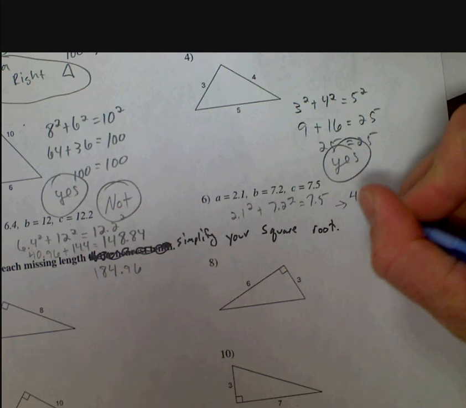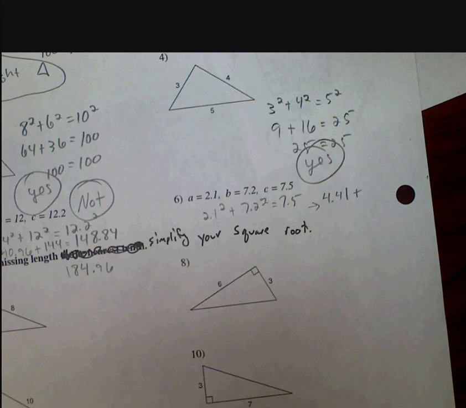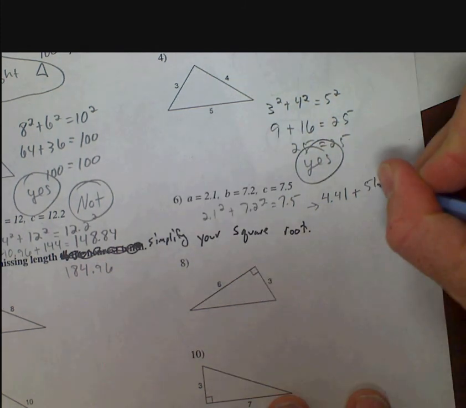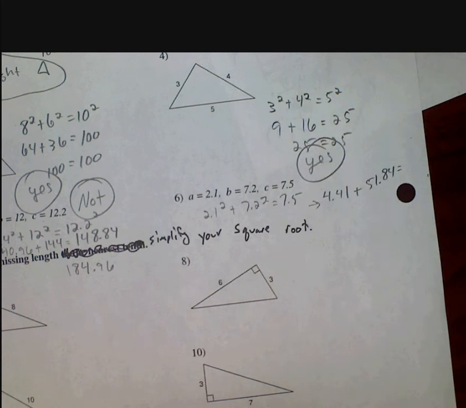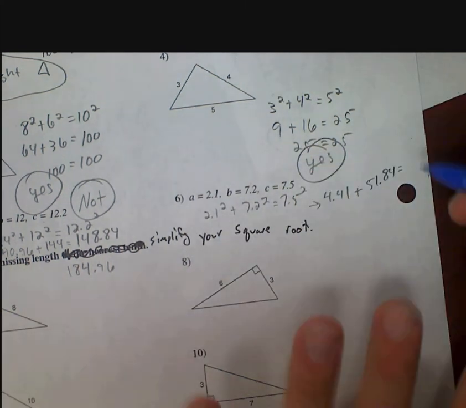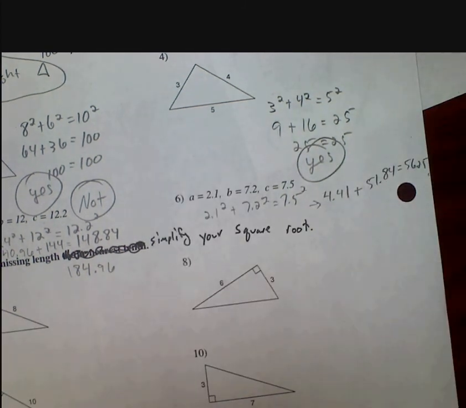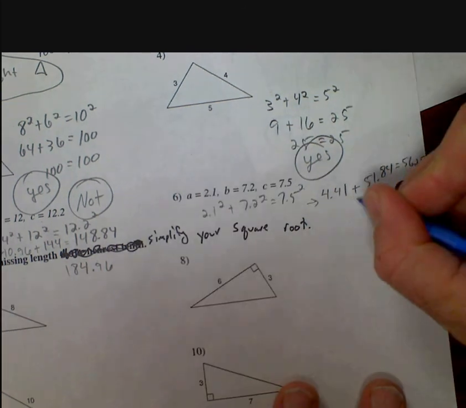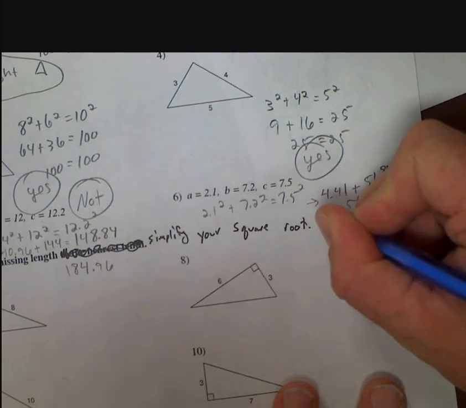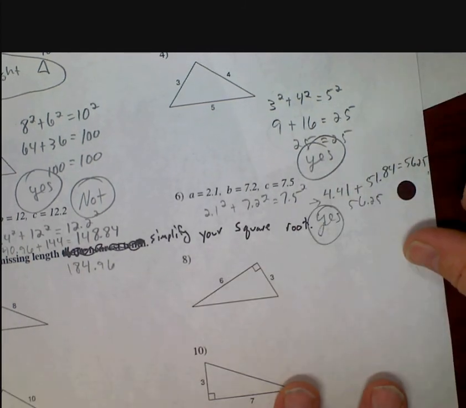So I get 4.41 plus 7.2 squared, 51.84 equals 7.5 squared, 56.25. Now let's go ahead and add these. So 4.41 plus 51.84 gives me 56.25. So this would be yes. This is a right triangle.